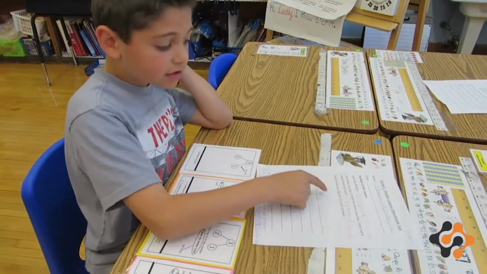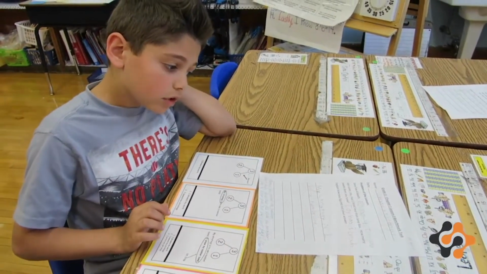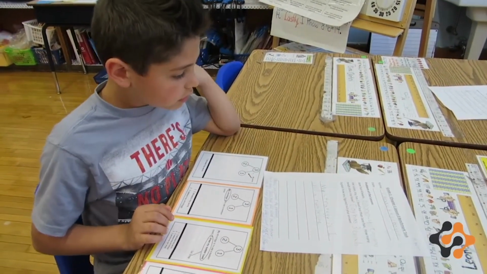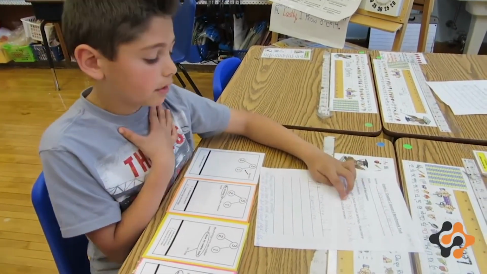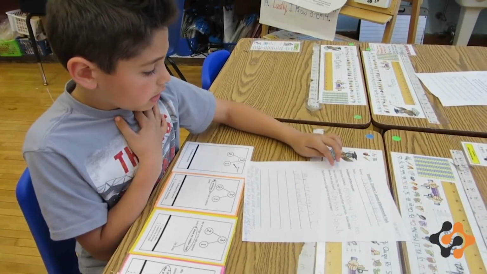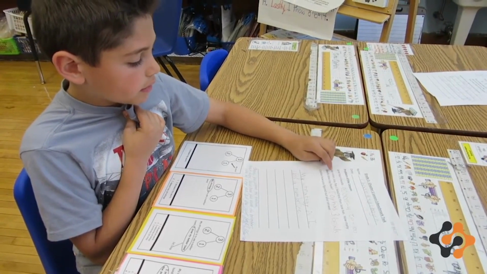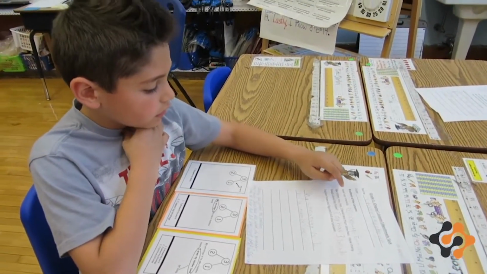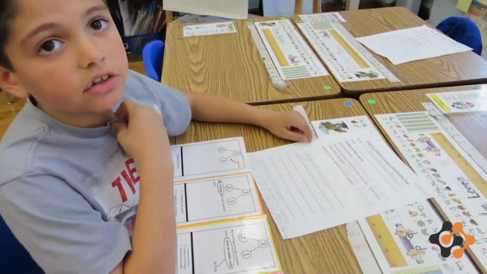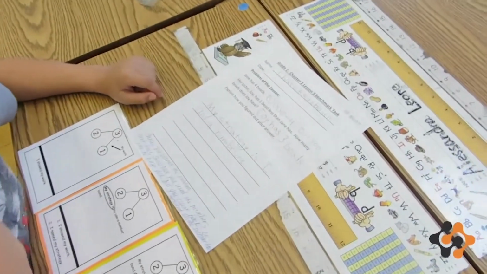And this is how I explained that problem. So, first, I drew the sister that had 4 beads. And then I drew the sister who has 1 bead less than the other sister that has 4 beads.